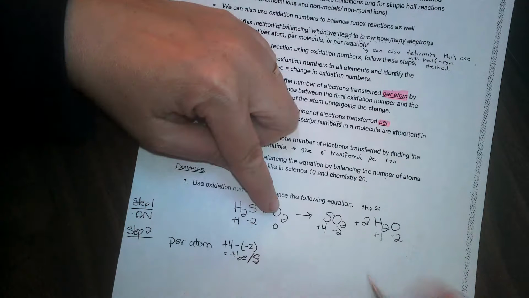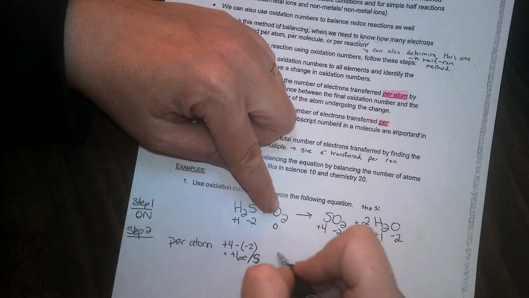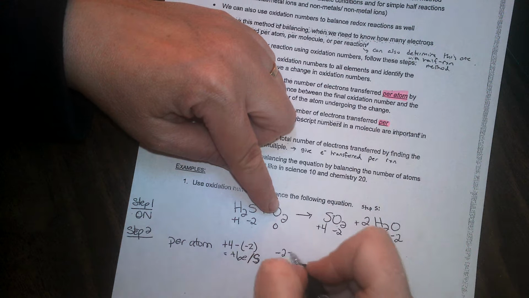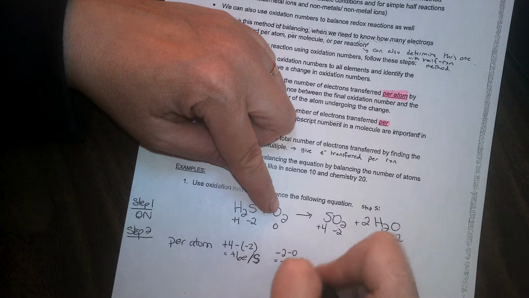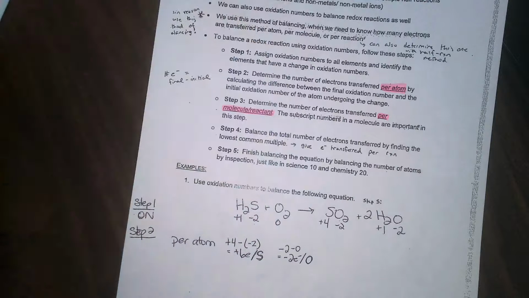Oxygen goes from 0 to -2. So -2 minus 0, what do we get? -2 electrons per oxygen atom. Okay? Thumbs up, thumbs sideways, thumbs down. Okay?